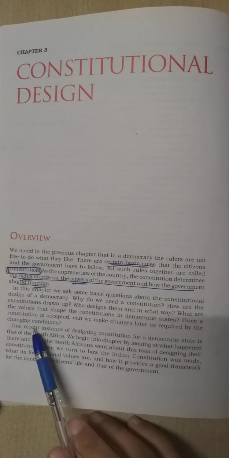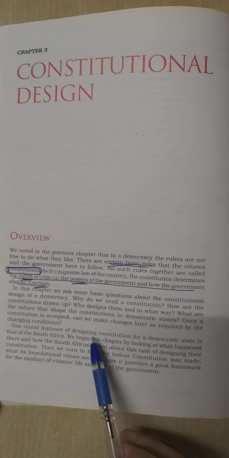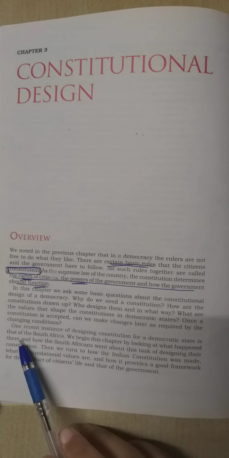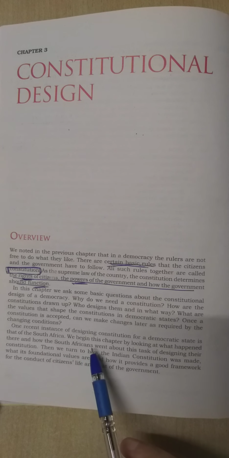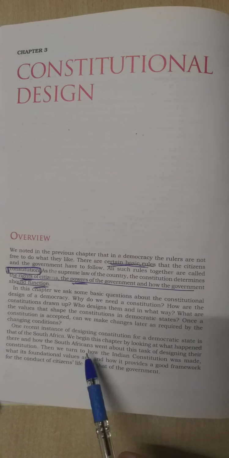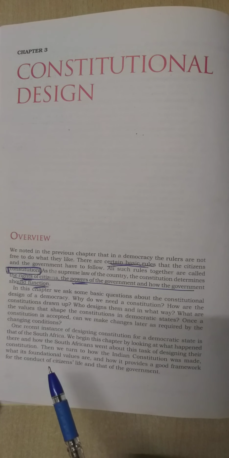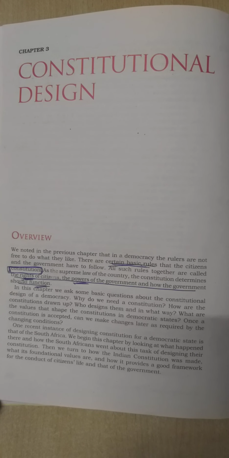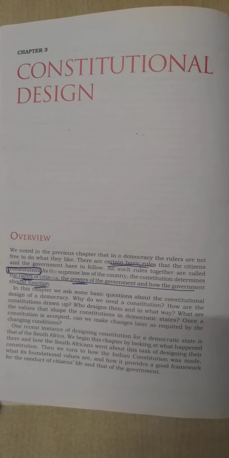What are the conditions? One recent instance of designing a constitution for a democratic state is that of South Africa. We begin this chapter by looking at what happened there and how the South Africans went about this task of designing their constitution.